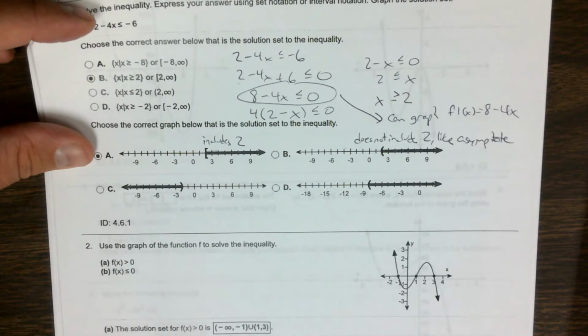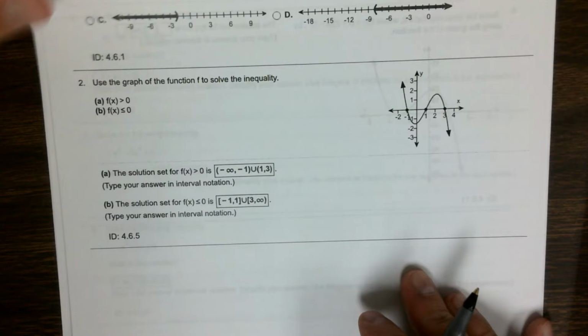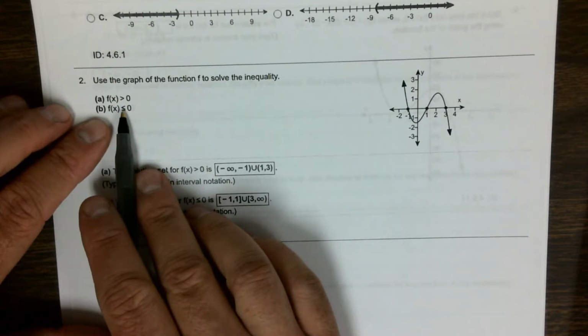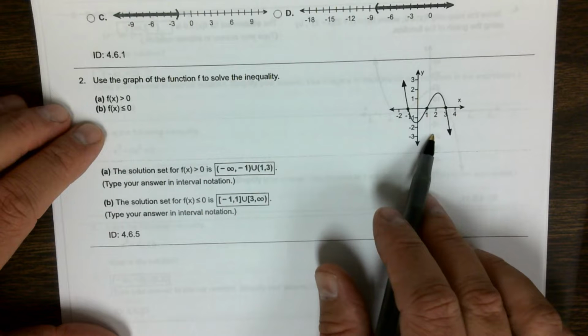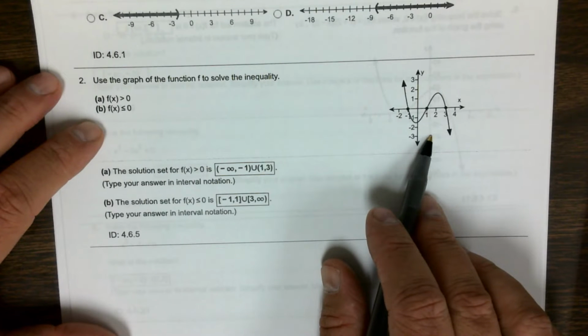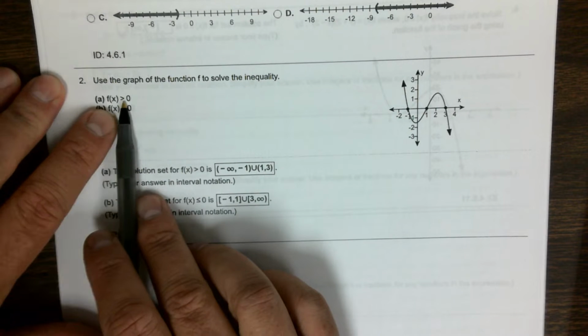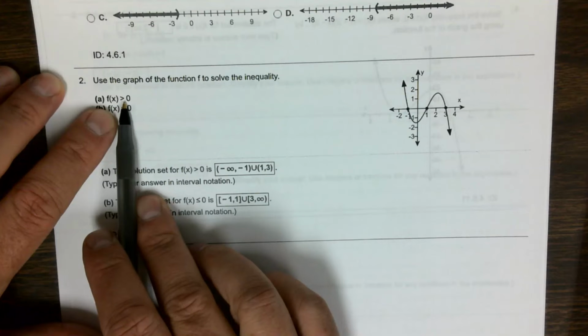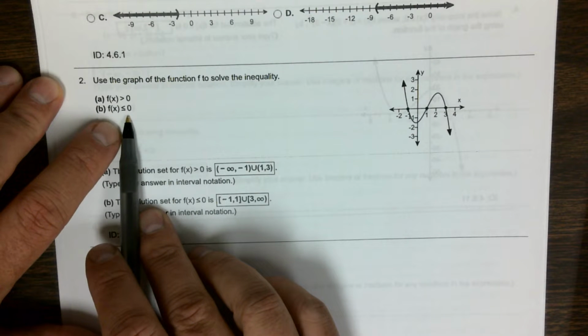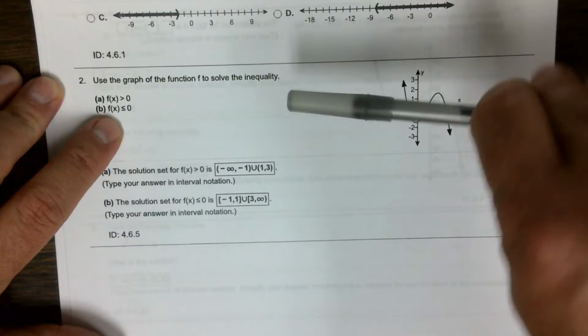Okay, so now moving on to this one. This one, they don't give you a function like they did on our first example, and they just want to say where it is greater than 0 and less than or equal to 0. So it's greater than 0 when it's above.